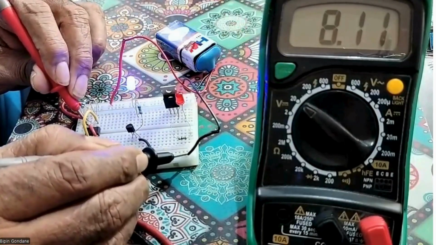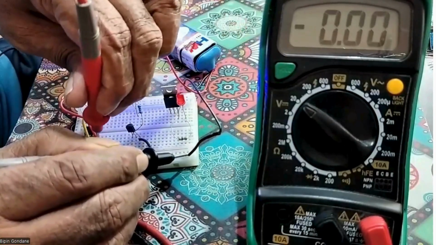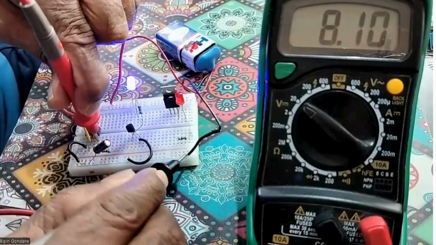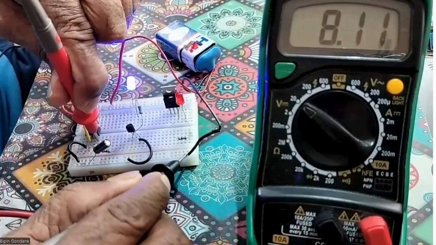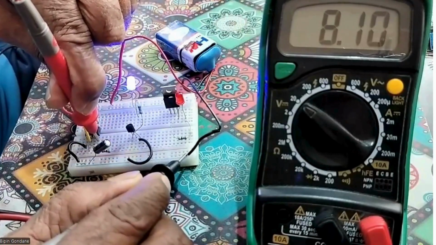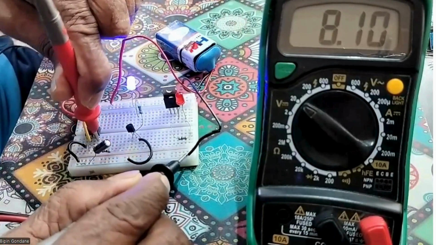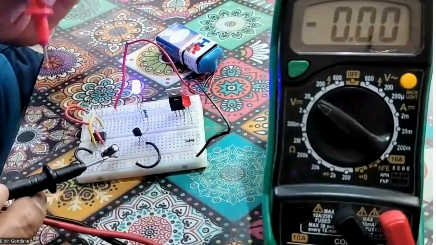I'm getting 8.11 volts. It is also going to pin number 4 of the IC, and I have kept it on pin number 4 also, same 8.4. If this supply of 8 volts drops to 5 volts or 4 volts, that means the IC is gone. This is the way you check the ground pin and the supply pin.